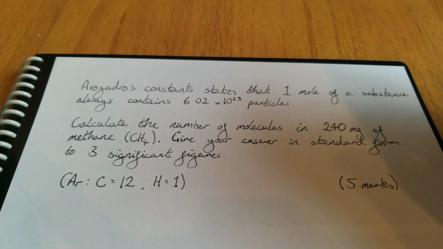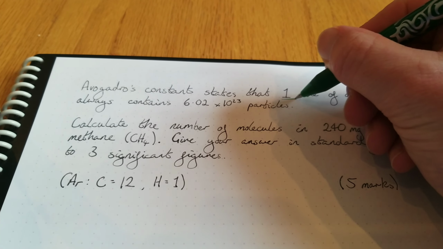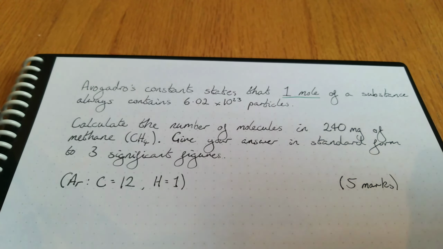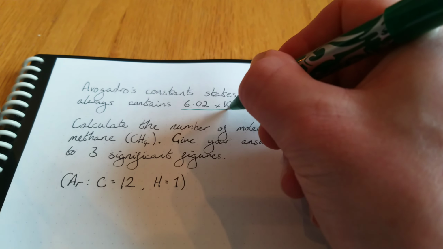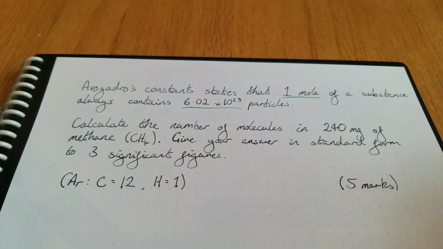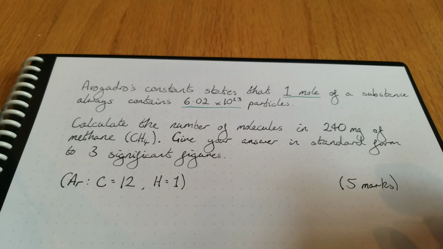Avogadro's constant states that 1 mole, so I'm going to underline 1 mole of a substance, always contains 6.02 times 10 to the power 23 particles. Now, in this definition, we're using that word particles quite carefully because Avogadro's constant applies to atoms. It could be ions we're talking about. It could be molecules, as is in this question. So that word particle is used as a general term for this constant.